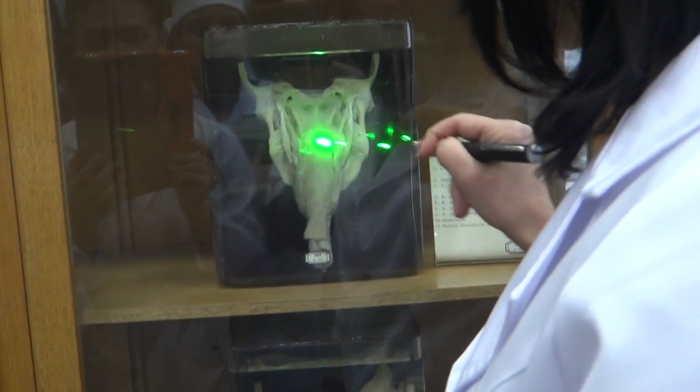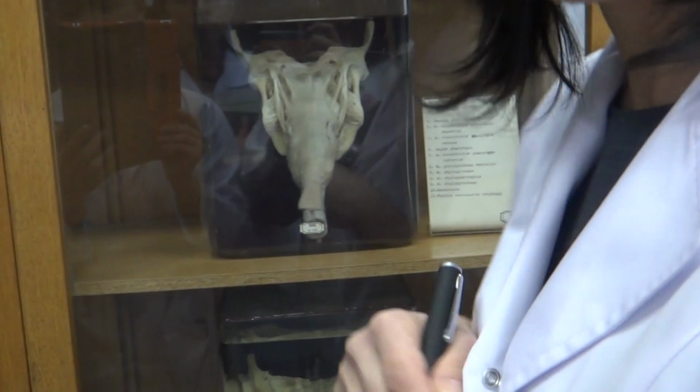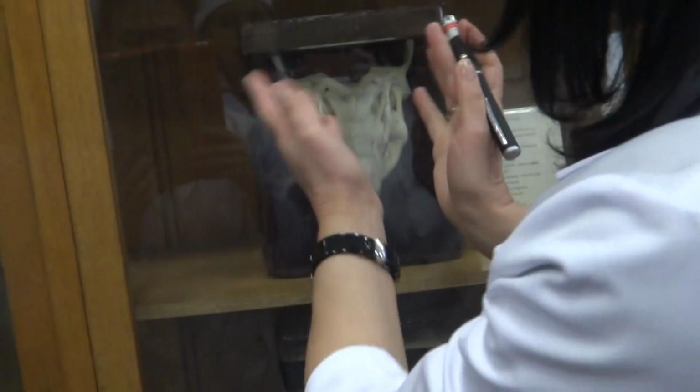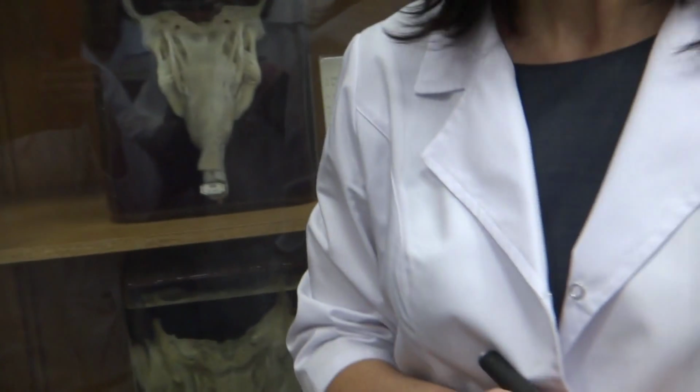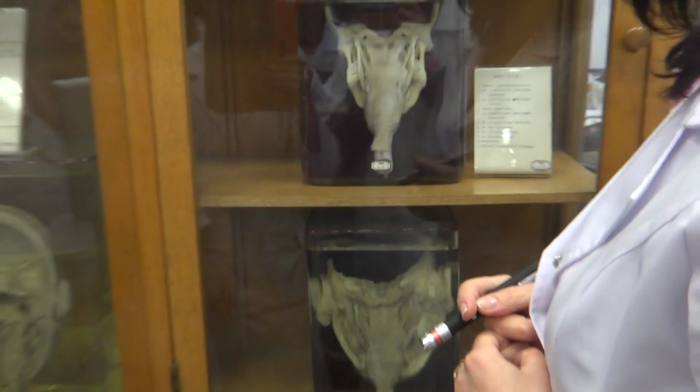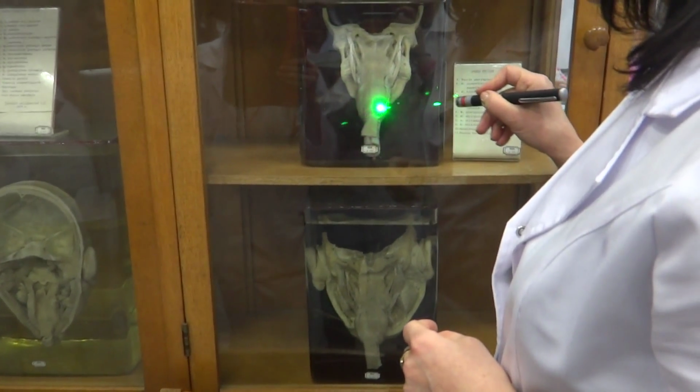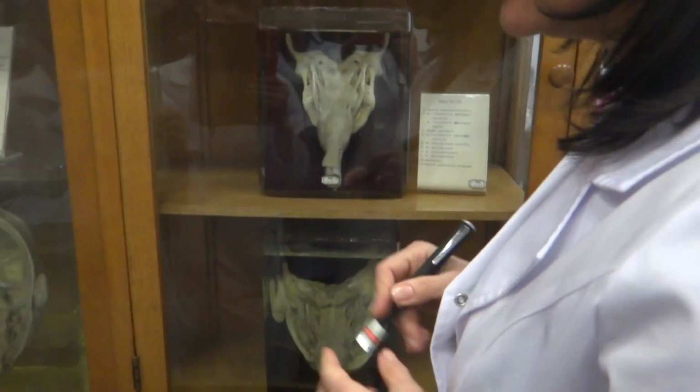And these are the constrictors of the pharynx. Externally, the organ is covered by a connective tissue sheet, the tunica adventitia pharyngis. And then at the level of C6-C7, it continues with the esophagus.